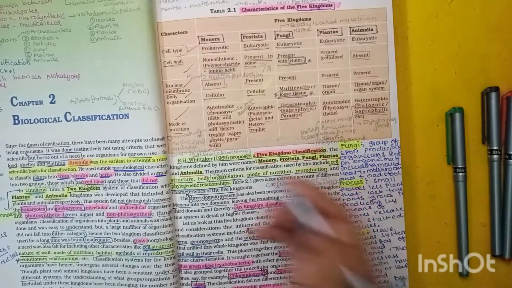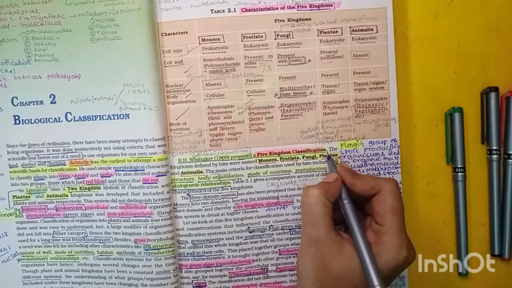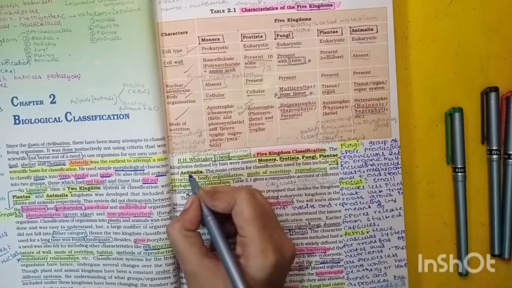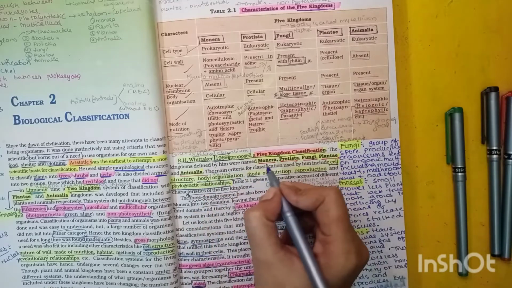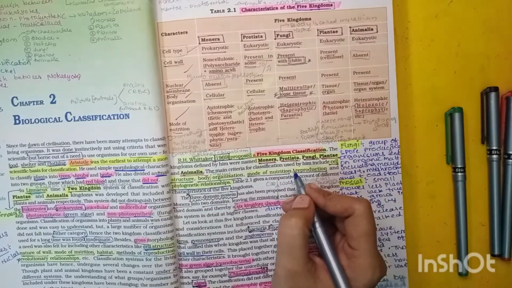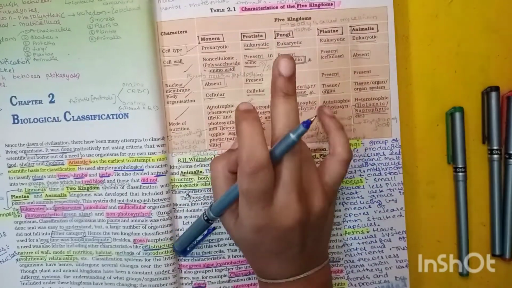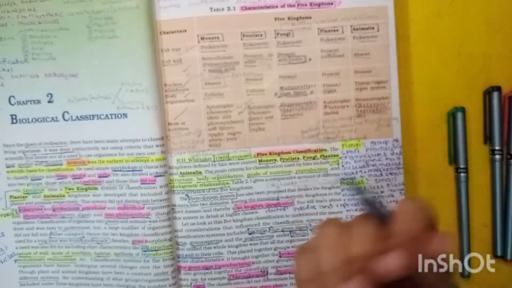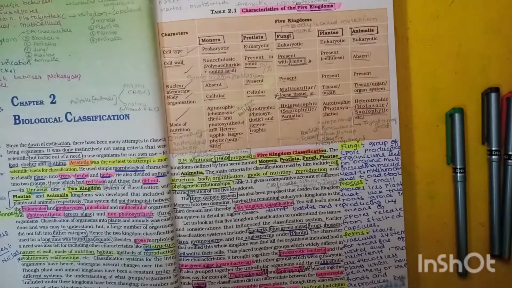Okay, R.H. Whittaker in 1969 proposed a 5 kingdom classification. Who proposed a 5 kingdom classification? R.H. Whittaker. The kingdoms defined by him were named Monera, Protista, Fungi, Plantae, Animalia. So 5 kingdom classification includes Monera, Protista, Fungi, Animalia and Plantae. These were the 5 kingdoms which were placed under R.H. Whittaker's classification. I hope you are getting what I am saying.